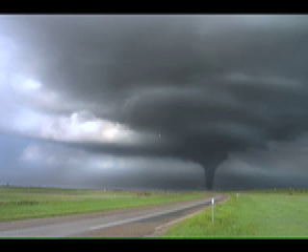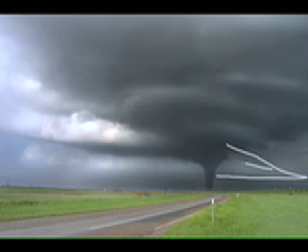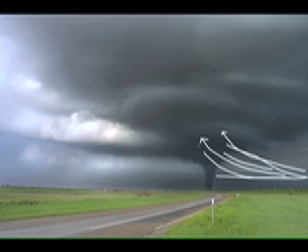One more feature I wanted to point out to you is what we call the beaver tail, and that's this area here. You can see it kind of sloping into the storm, and basically it is an inflow jet of moist air feeding the updraft. This is an intense inflow jet, and it will help fuel rotation in the storm.